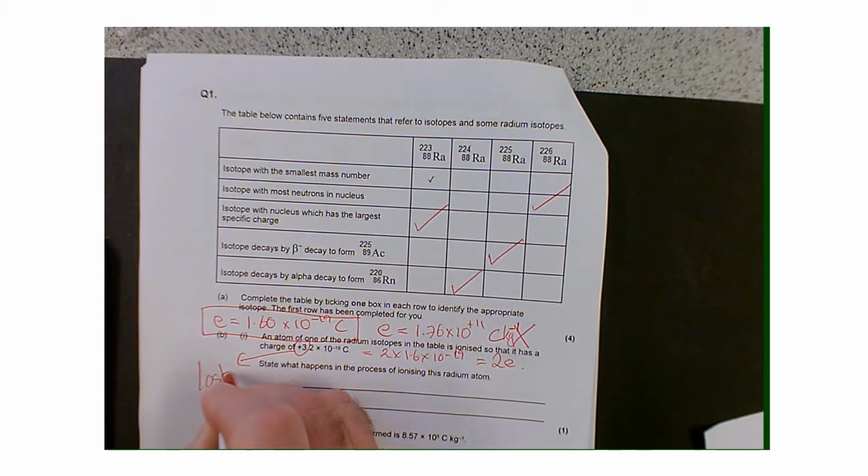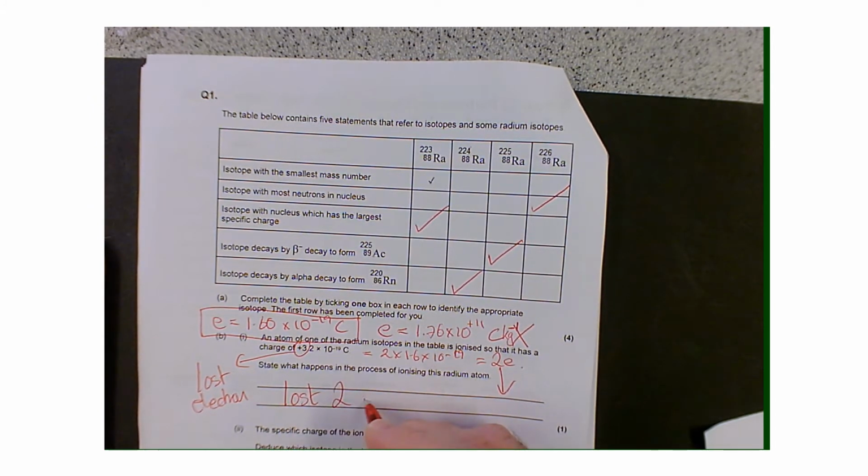What does that mean that's happened to the electrons? What does that mean for the electrons if we end up with a charge that's positive in an ion? It lost electrons. Right, so the positive bit is telling us that it lost electrons, and this bit is telling us how many electrons it lost. So what happens in the process of ionizing this radium atom? It lost 2 electrons.